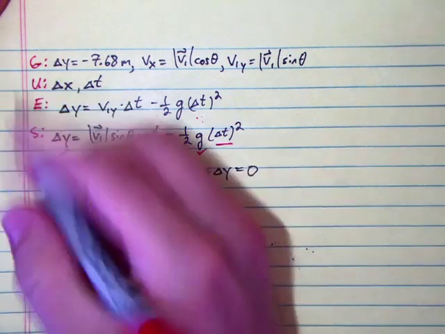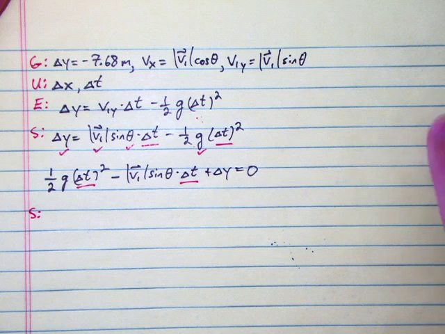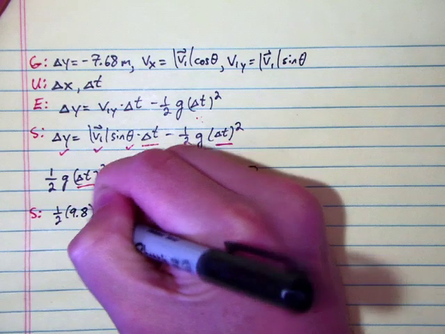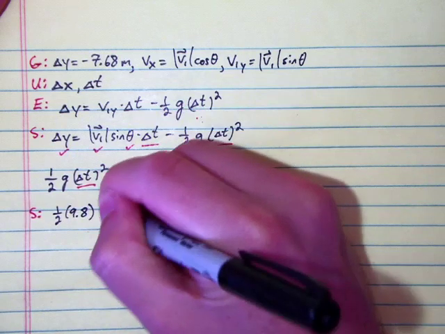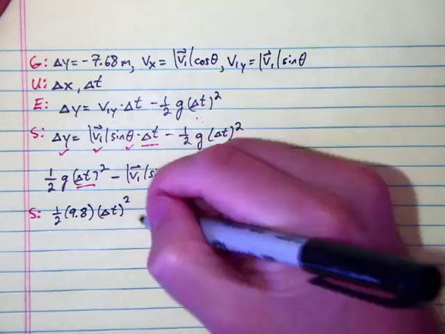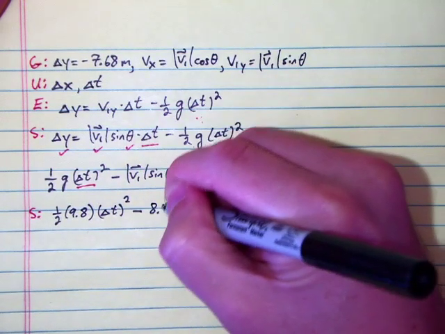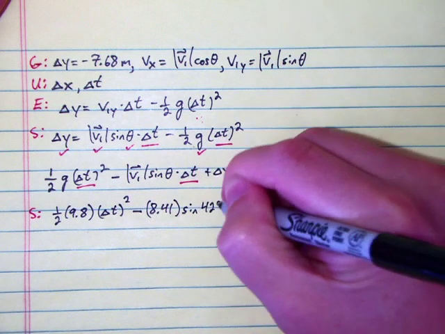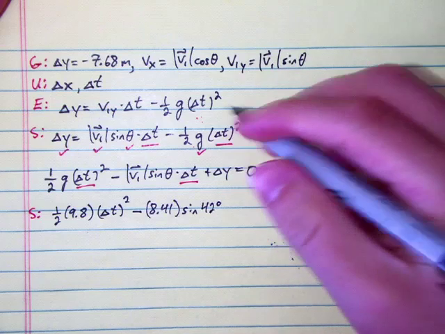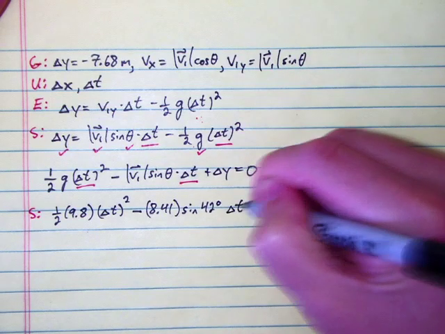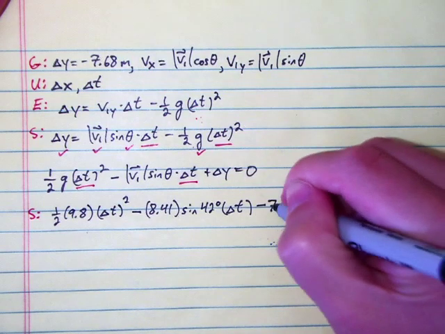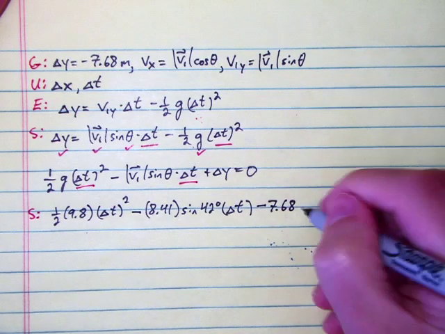Now at this point we can put in our values and attack it as a quadratic. So 1/2 g is 9.8. I'll leave off the units for now as we solve the quadratic. Delta t squared minus v1 is 8.41, sine of theta is 42 degrees. That's meters per second there, but I'll leave it off while we solve the quadratic. Times delta t, and then our delta y is the negative 7.68 meters.